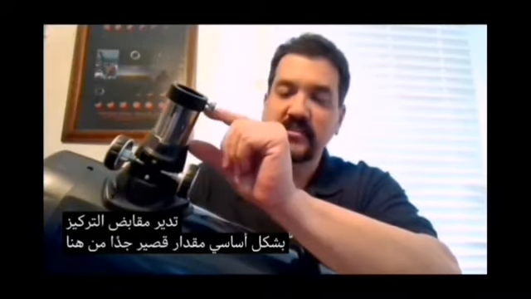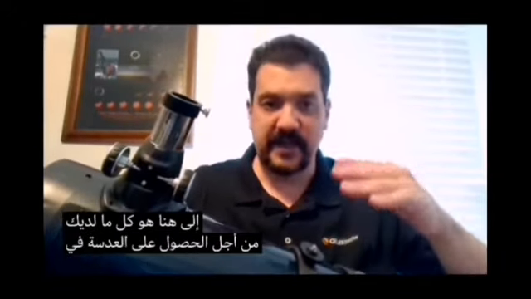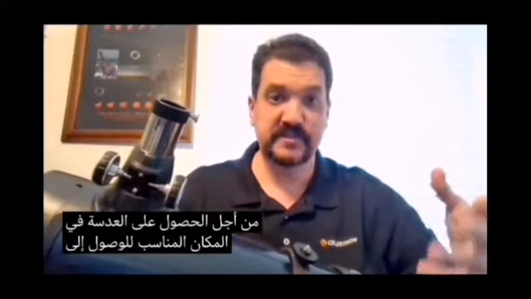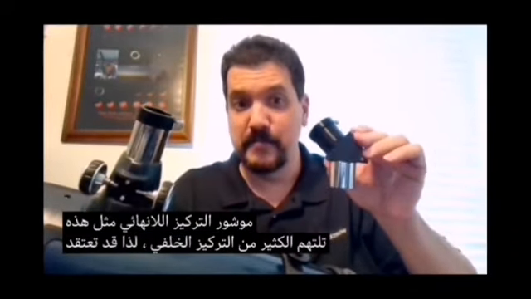What I mean by this is the amount of throw that you get when you turn the focus knobs. Basically, a very short amount from here to here is all you have in order to get your eyepiece in the appropriate spot to reach infinity focus. Prisms like these eat up a lot of back focus.